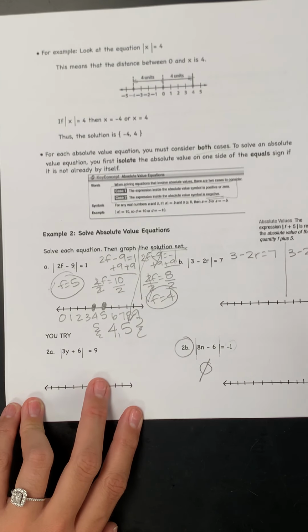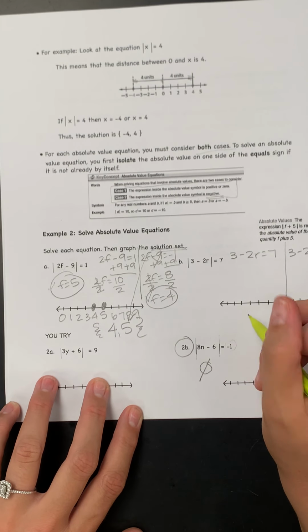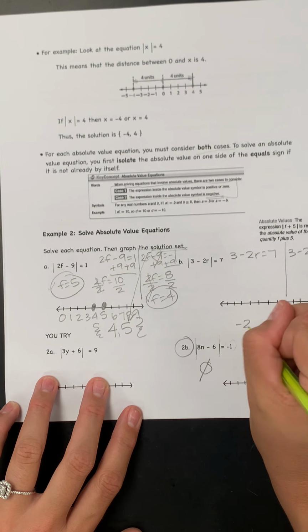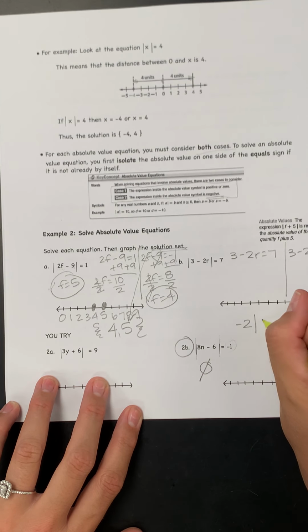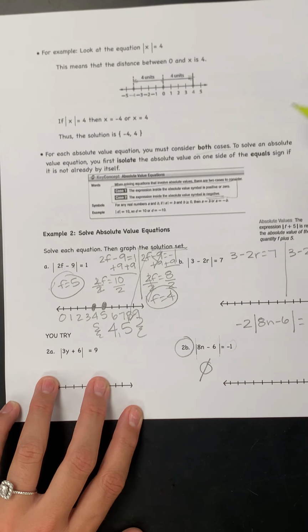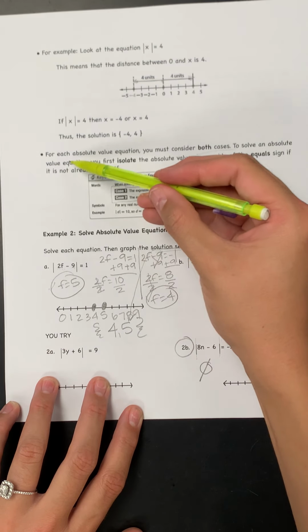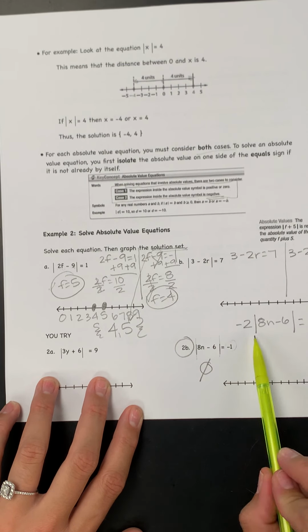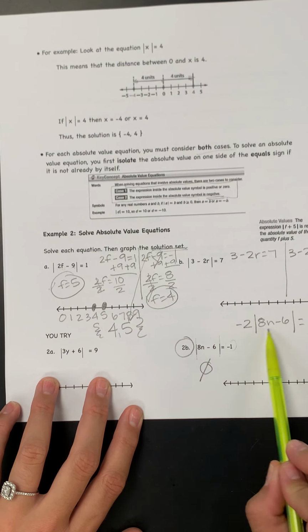The only time that maybe you could have that negative 1 there is if, let's say for example, we had negative 2 times the absolute value of 8n minus 6 equals negative 1. Well, remember, the first thing that we need to do, up here at the top, to solve an absolute value equation, you have to first isolate the absolute value sign. Well, if we look here, that expression with the absolute value bars around it is not isolated.